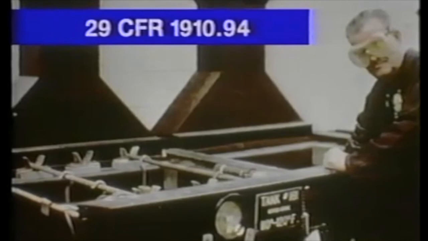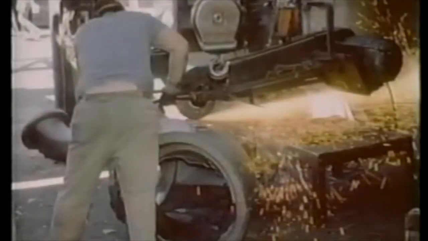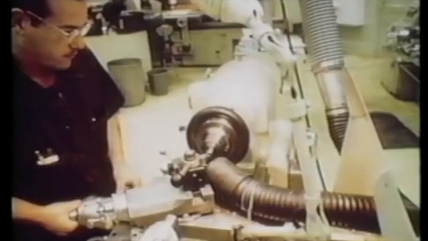OSHA's ventilation standard, 29 CFR 1910.94, also provides construction and operating guidelines for ventilation of open surface tanks, spray finishing operations, grinding, polishing and buffing operations, and abrasive blasting. Other OSHA regulations provide ventilation requirements for welding, confined spaces, sawmills, and chemical storage facilities. If you would like more information about OSHA or about how to comply with OSHA ventilation regulations, contact your nearest OSHA area office. This program has presented a practical overview of industrial ventilation.